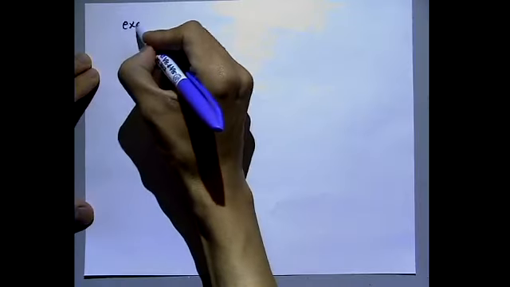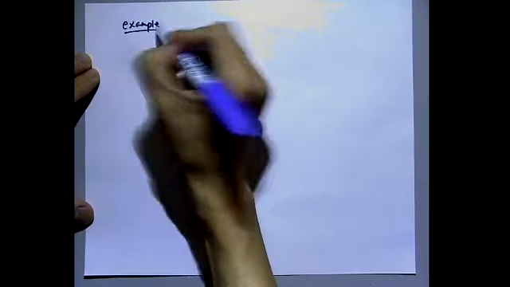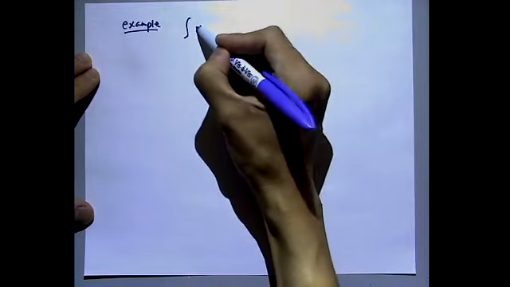Let's look at that problem one more time, but this time I'm going to change the exponent of x a little bit.